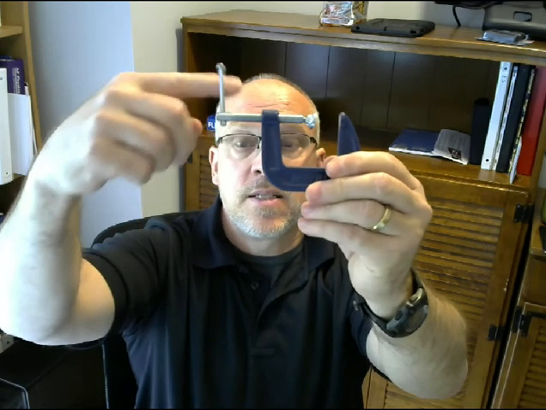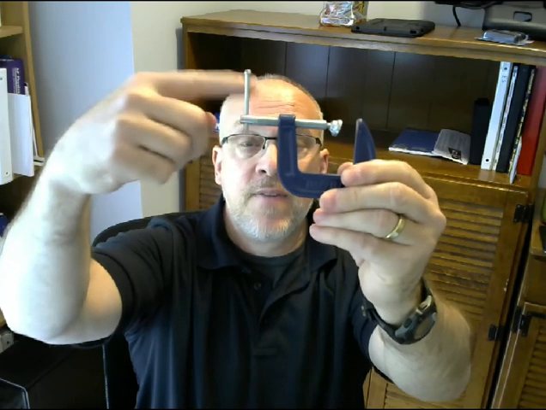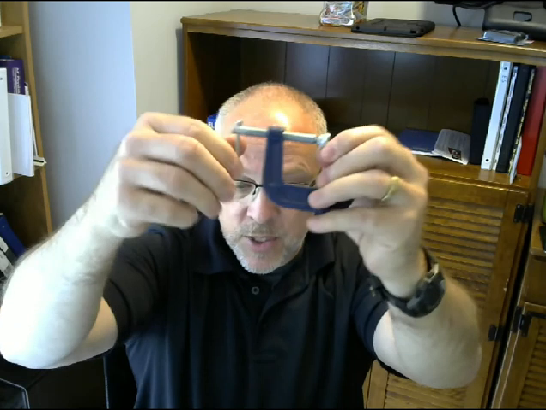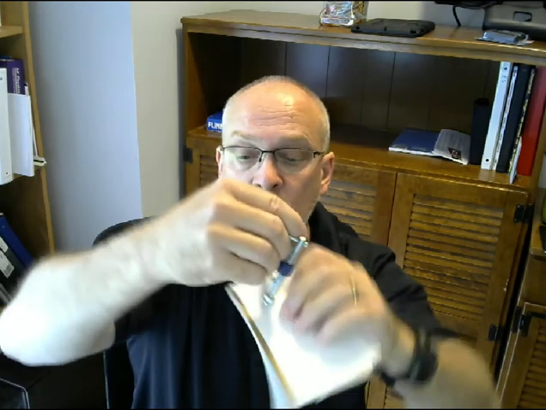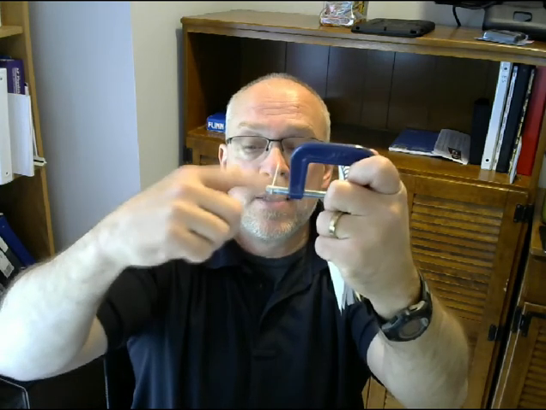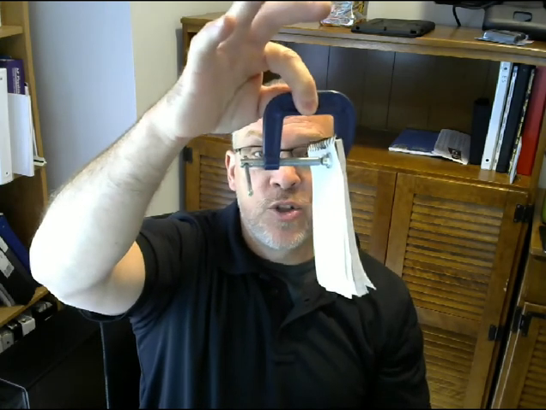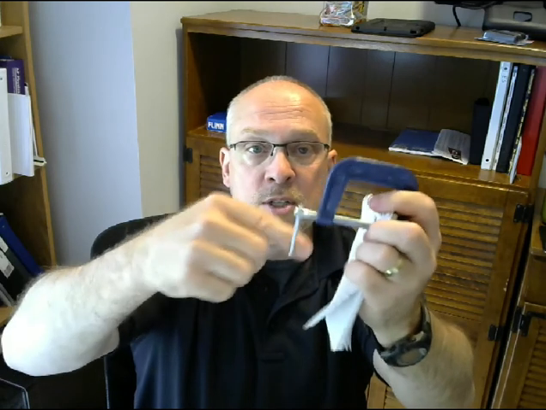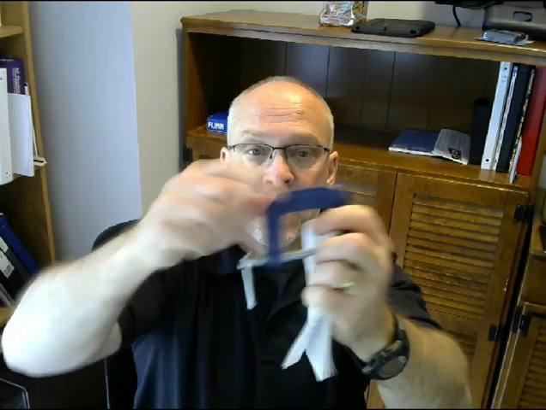Now this is the screw, and if I screw this in, let's say I want to hold something in the clamp, then I can screw this. Okay, I can get that really tight, and I can generate a lot of holding force with that clamp. So this is just another type of simple machine.